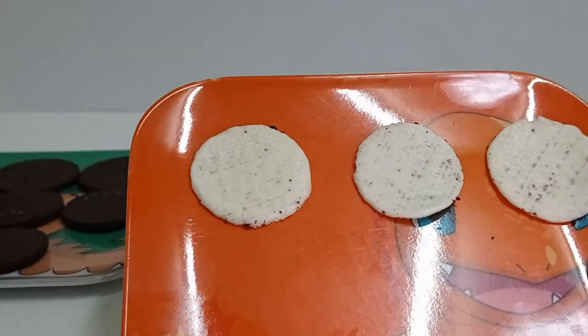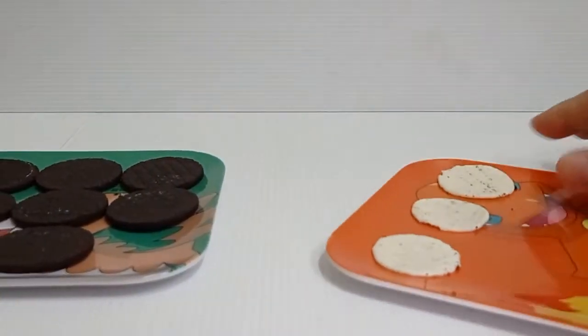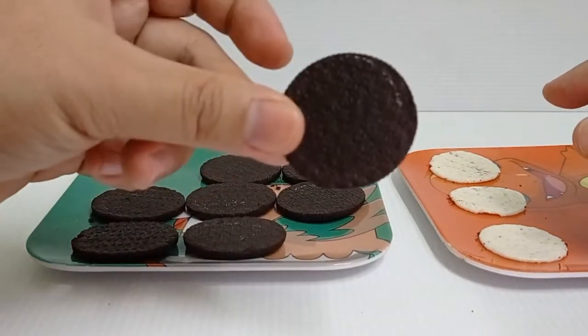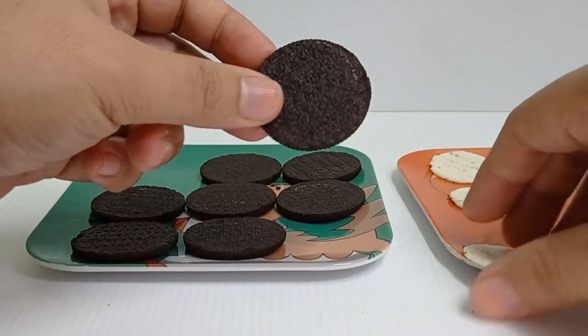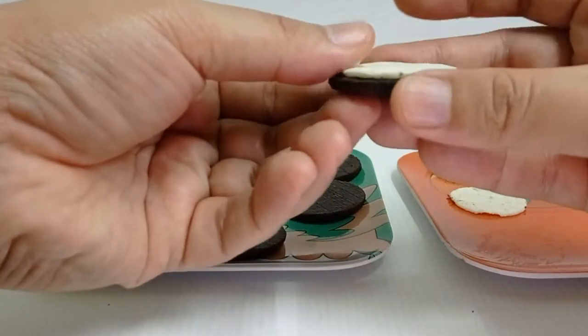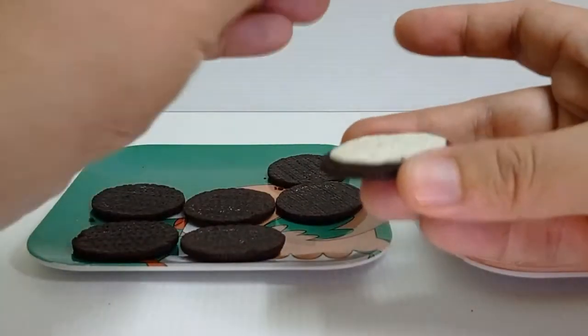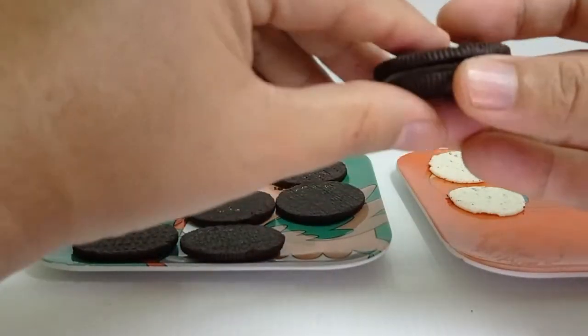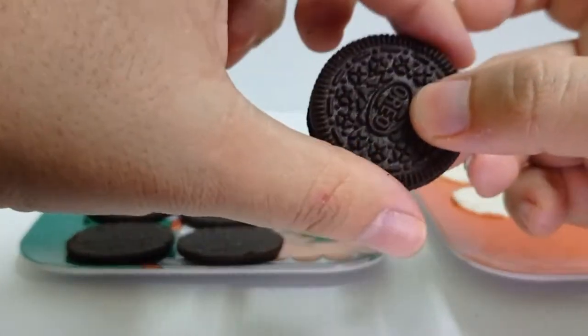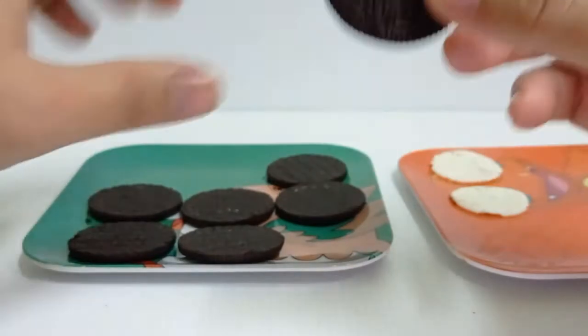vanilla flavored cream. Okay, so let's do this on the camera. So we have 1, and then we put the cream here, and then we put the another piece on top of it. Okay, guys, see, we have 1 Oreo sandwich cookie.